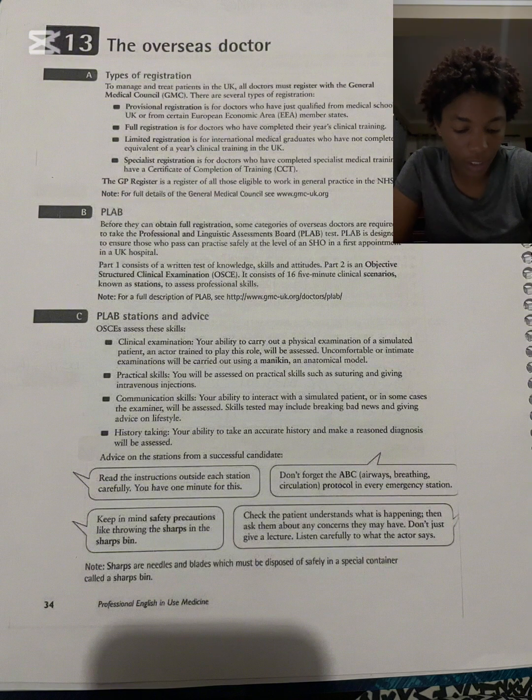Advice on the stations from a successful candidate. Read the instructions outside each station carefully. You have 1 minute for this. Don't forget the ABC protocol, airways, breathing, circulation, in every emergency station. Keep in mind safety precautions like throwing the sharps in the sharps bin, and check the patient understands what is happening.